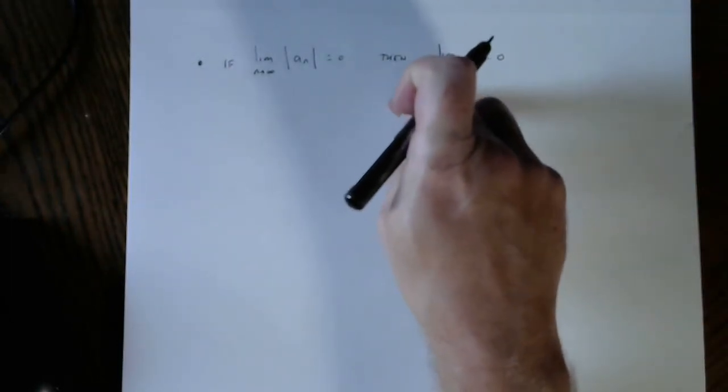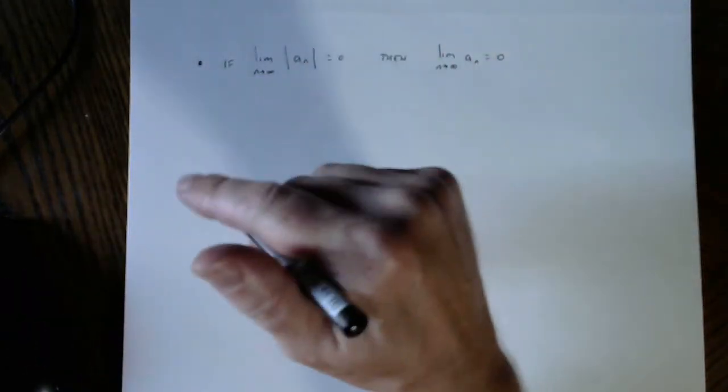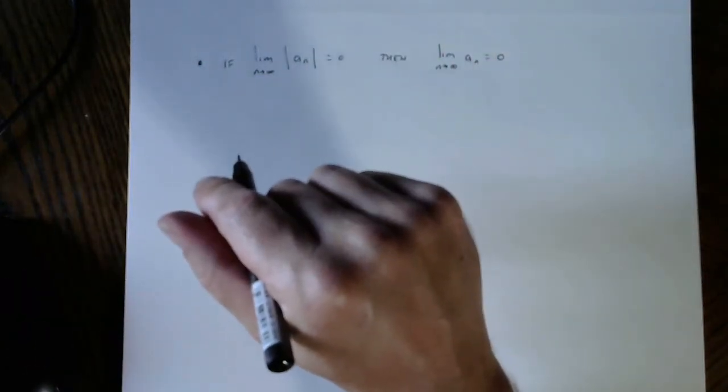Write that down and I'll explain it. I'll explain it by example. So this theorem is a tool that enables us to handle that flip-flopping device, the alternator.